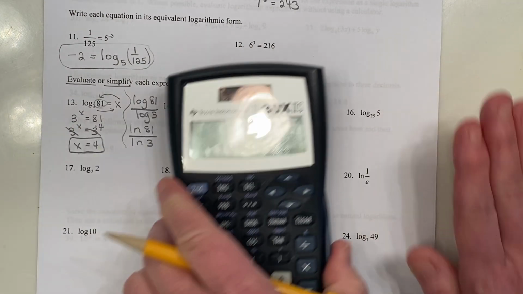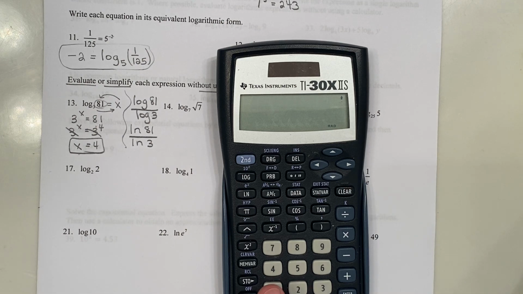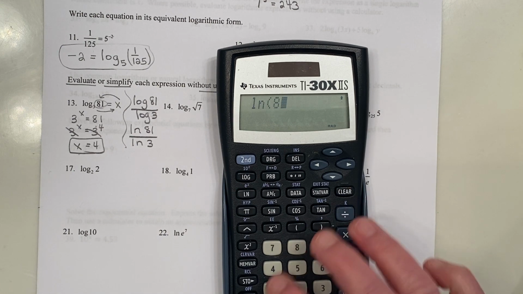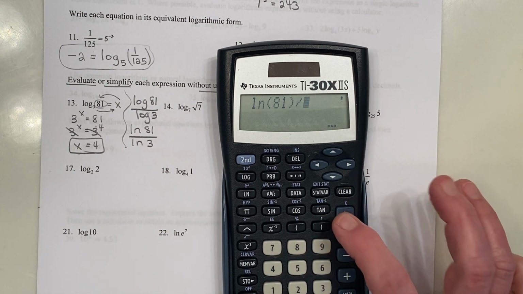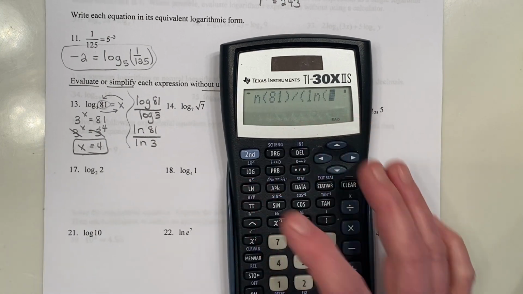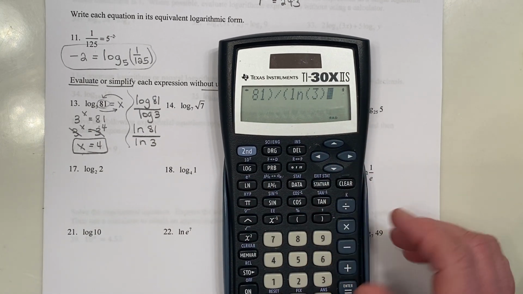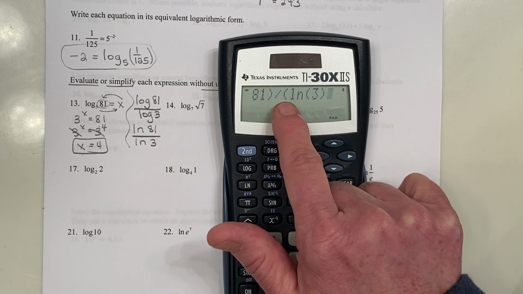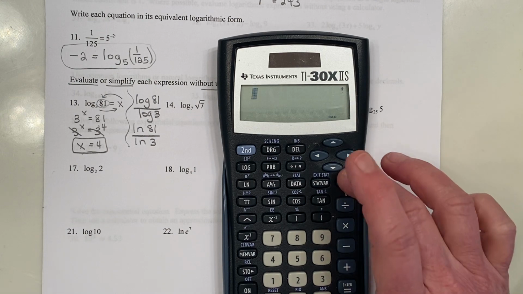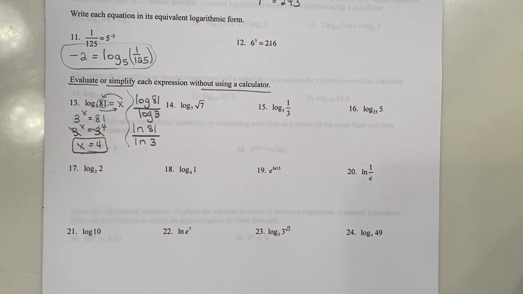Just be careful when you go to your calculator. Parentheses aren't critical in the numerator, but they are in the denominator. So log of 81, close your parentheses, do divide. And here I do an open parenthesis and then I do ln. Dump in your 3, close your parenthesis, and then close another parenthesis for the entire denominator. And I should get 4. Yep, I do. Sorry if that was kind of quick.